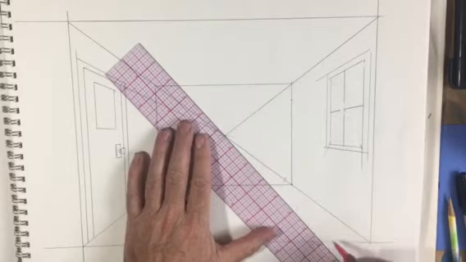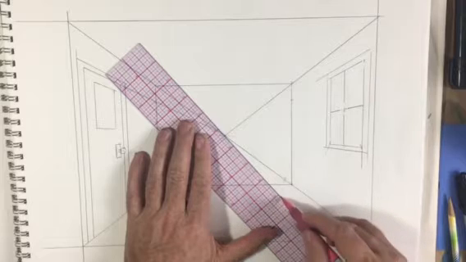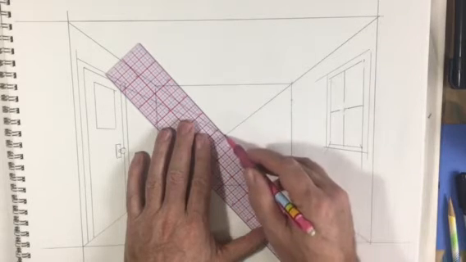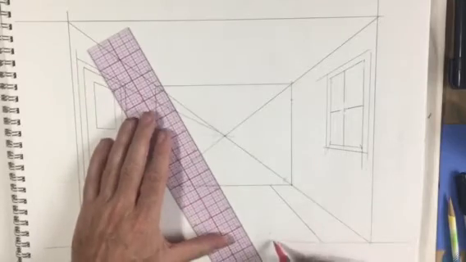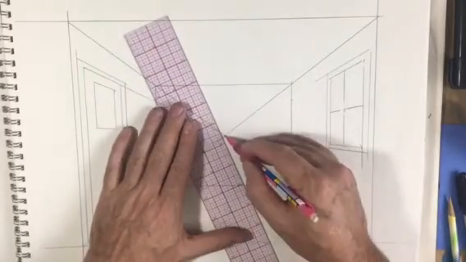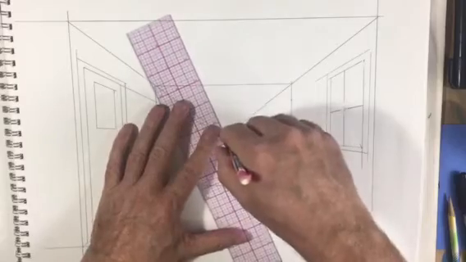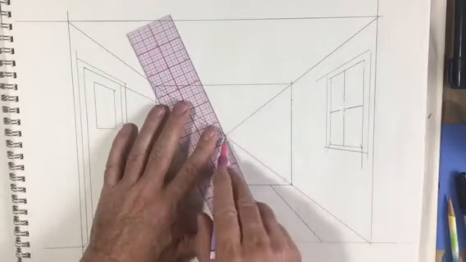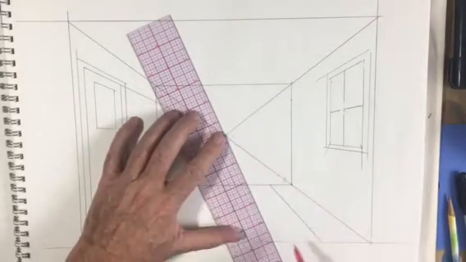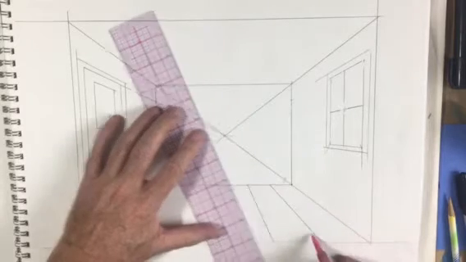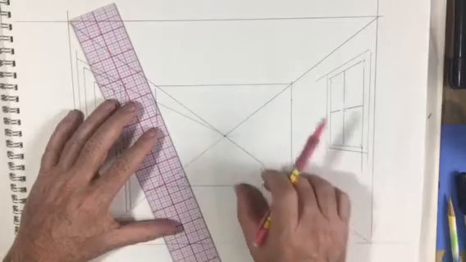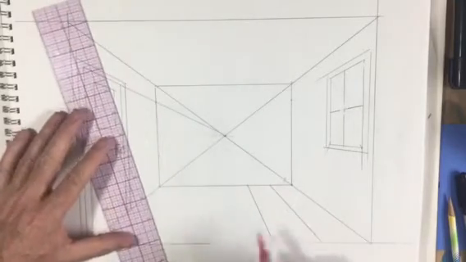I'm not going to run my line all the way back to the vanishing point here, but notice that my ruler still goes back to the vanishing point. I want to make sure that each one of my lines is receding to that vanishing point. So what I do is I make sure my ruler is on the vanishing point and that portion of the line. See, so each of these are receding in the same manner back to the vanishing point.